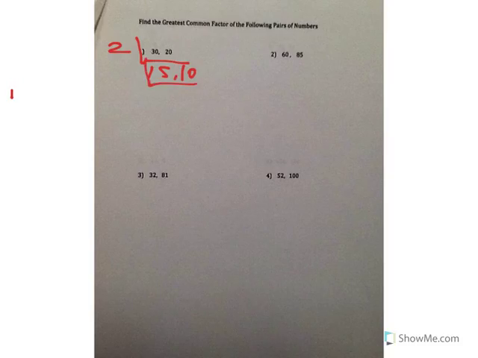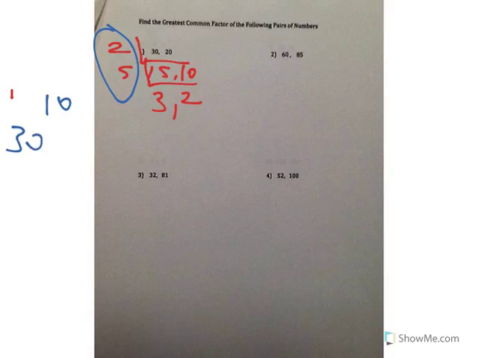Now we know something goes into 10 and 15, that's 5. Then we're left with 2 and 3. The greatest common factor of 2 and 3 is 1, so we can't go any further. Nothing divides into both of them except for 1. So then the greatest common factor is these two numbers multiplied together, which is, in this case, 10. That means 10 divides evenly into both 30 and 20, which it does.